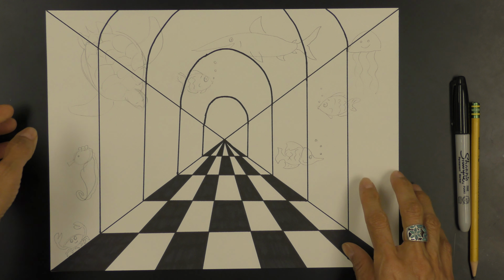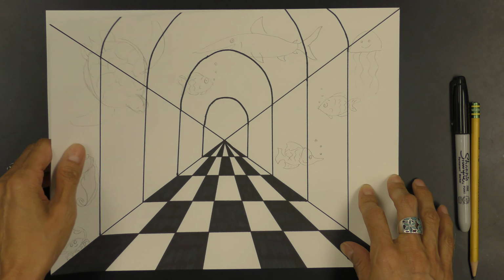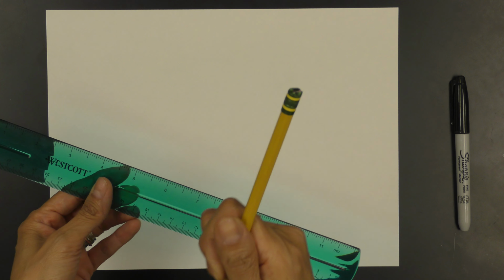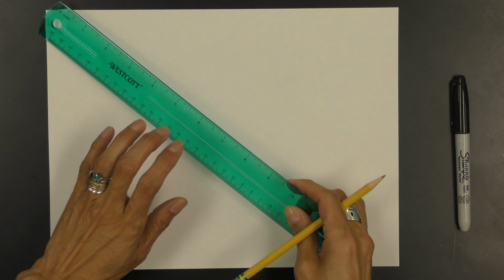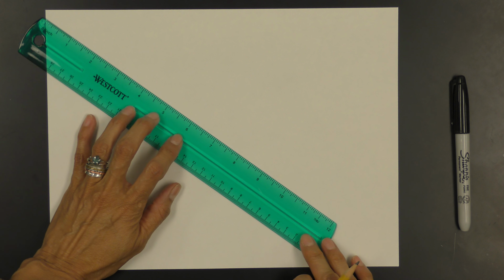So in order to do this, this is how you are going to start. You need a blank sheet of paper, just like what you've been working with. You are going to need a ruler and you are going to need a pencil. And to do this one, I was going to use a longer ruler, but I don't have one with me.